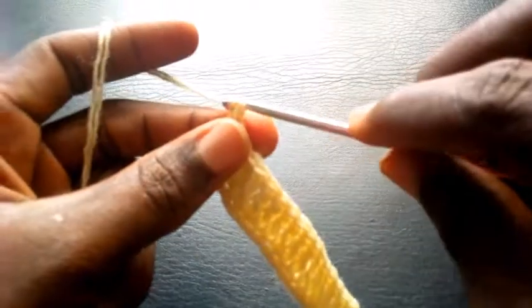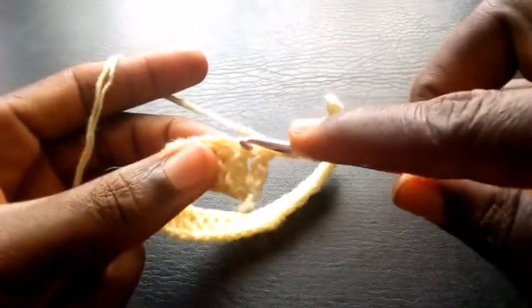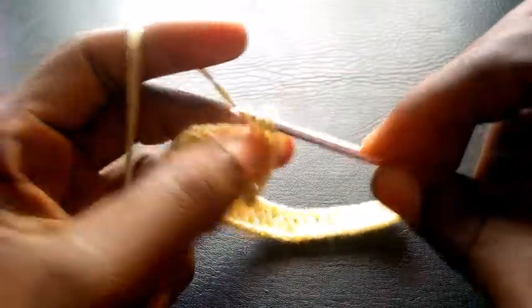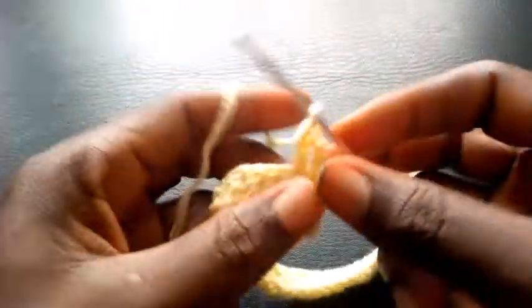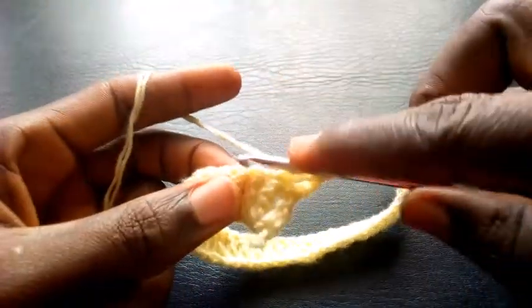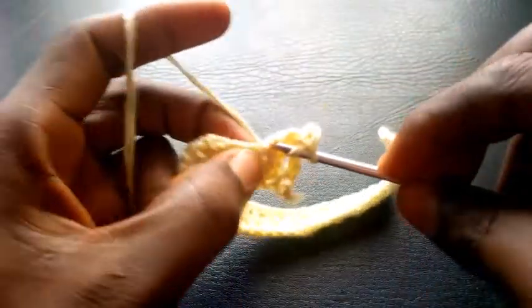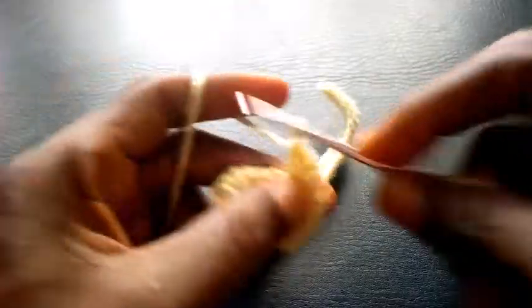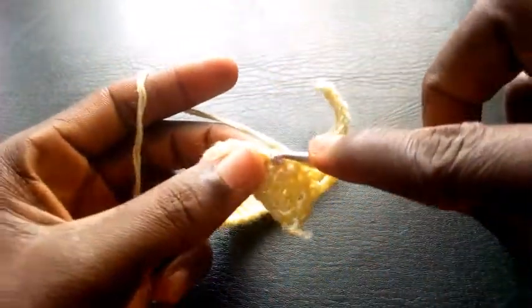I'm going to chain 3: 1, 2, 3. So I insert into the second loop with triple crochet. Next, triple crochet. Next, triple crochet.